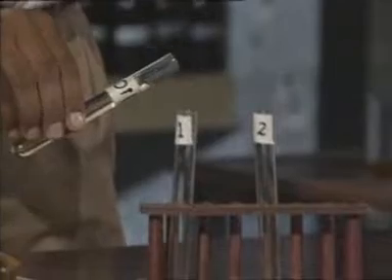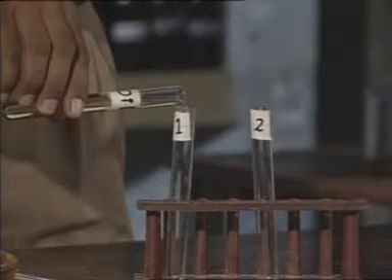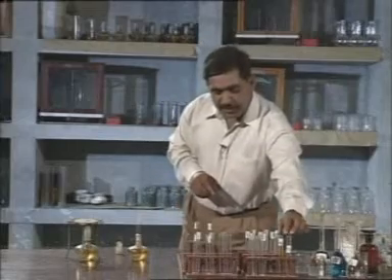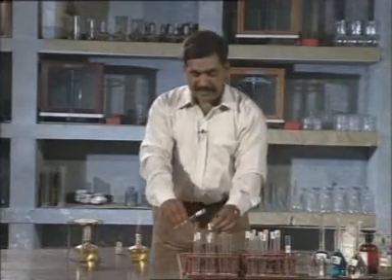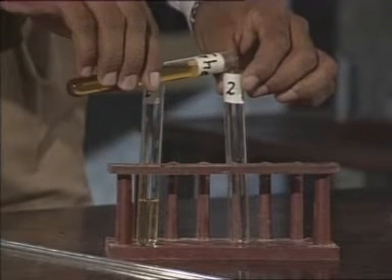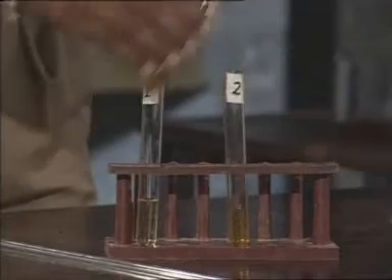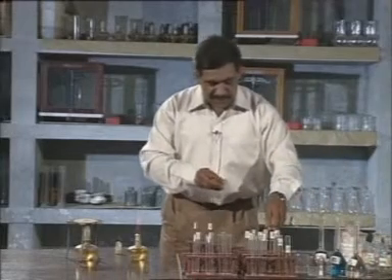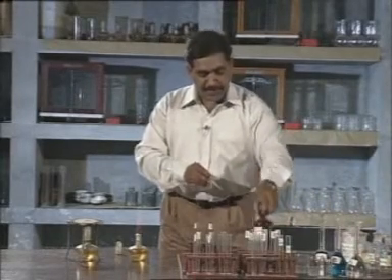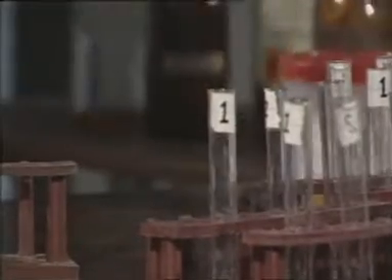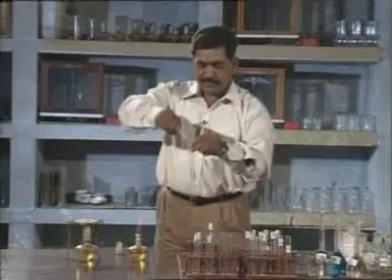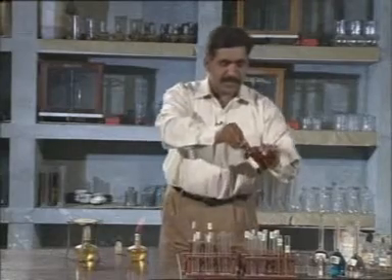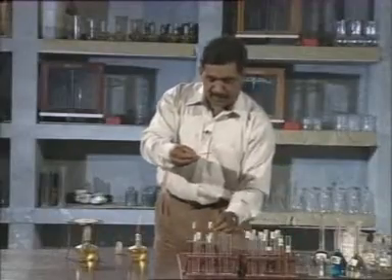In test tube number one, take a little quantity of vegetable oil. In the second test tube, take melted ghee, vanaspati ghee. Now add a few drops of bromine water in both the test tubes.